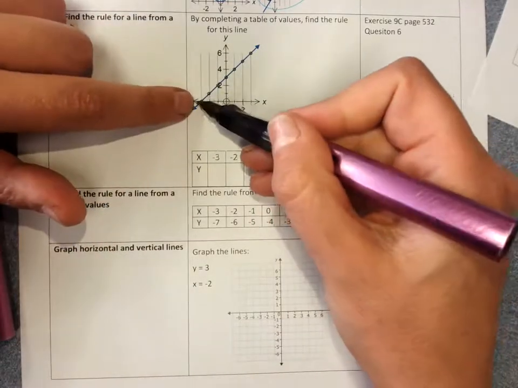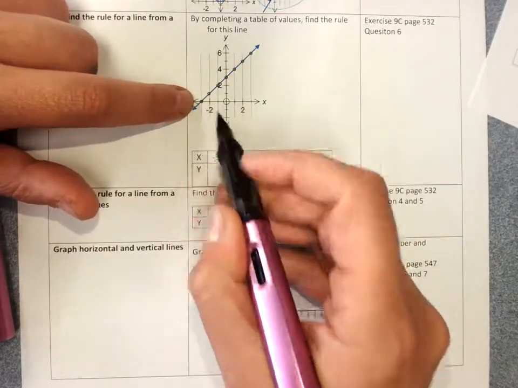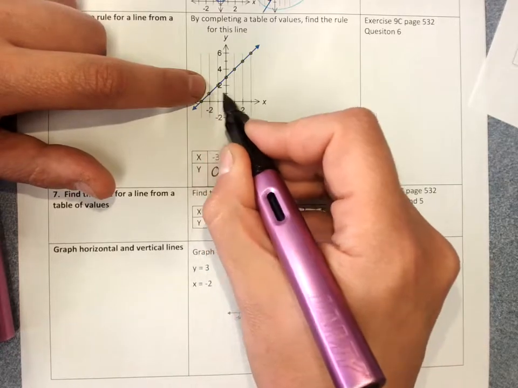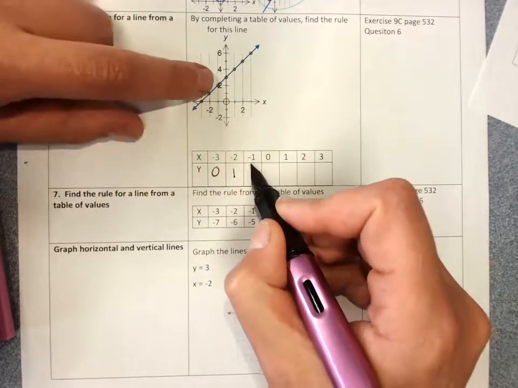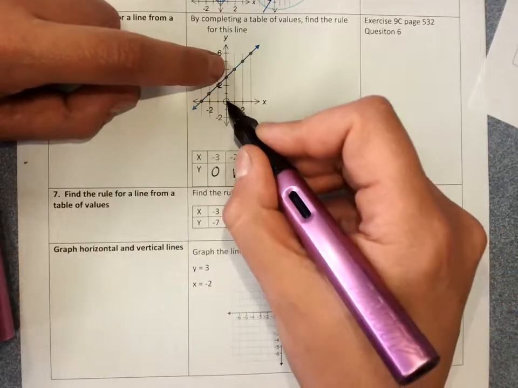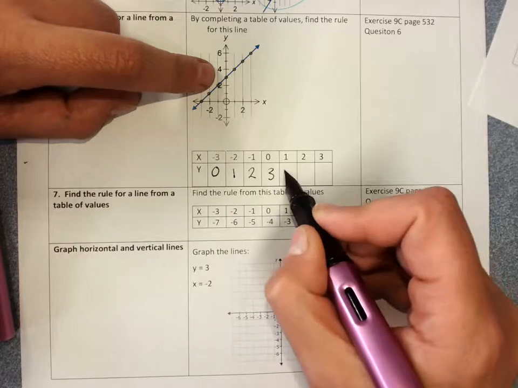So the table of values, we read the points. It starts with x is -3, y is 0. When x is -2, y is 1. When x is -1, y is 2. When x is 0, y is 3. So we can see our pattern there.